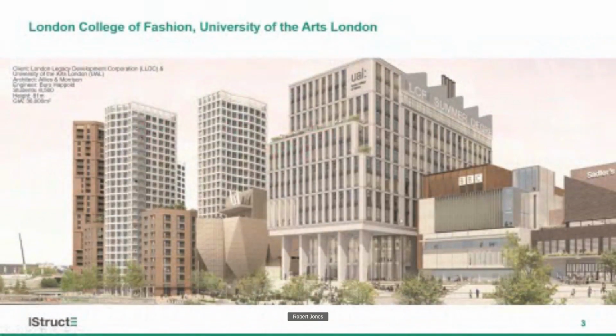So a little bit about the London College of Fashion. It's this large building in the middle here. It's collecting together 6 locations of the college that are currently spread across London into one dedicated campus building in Stratford.